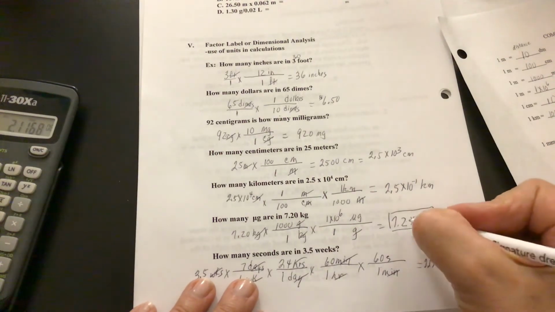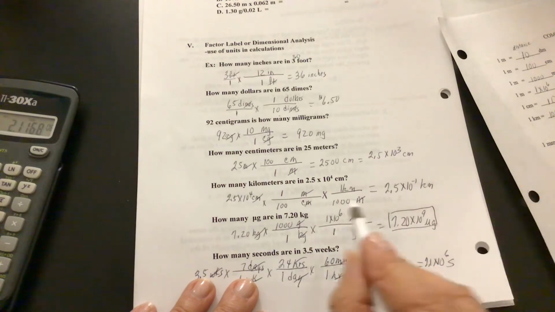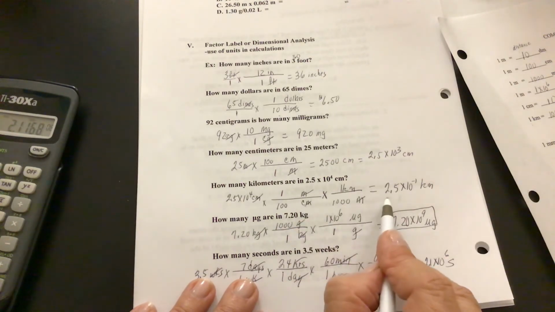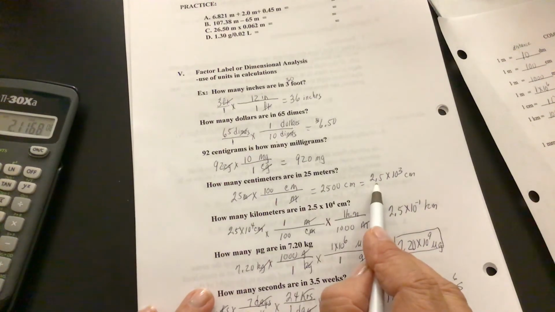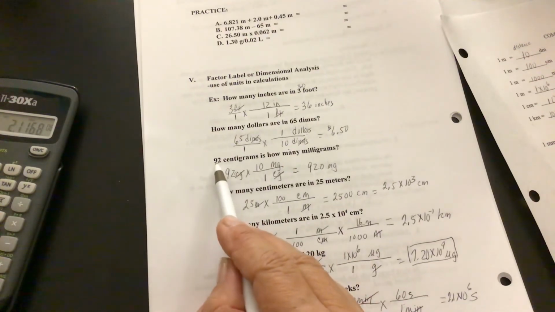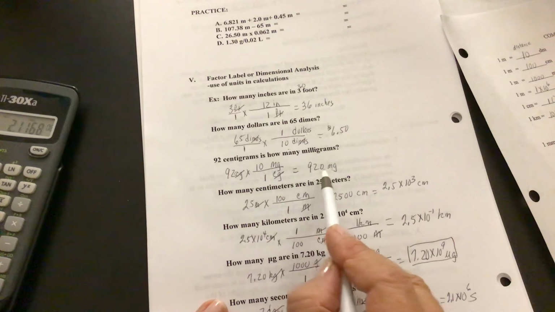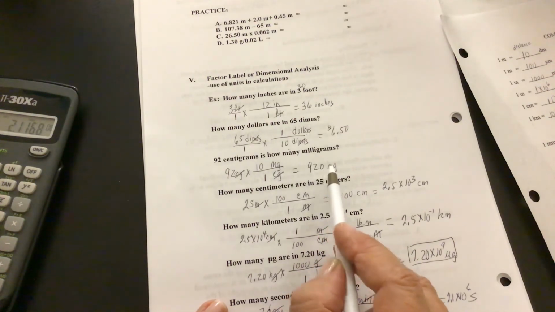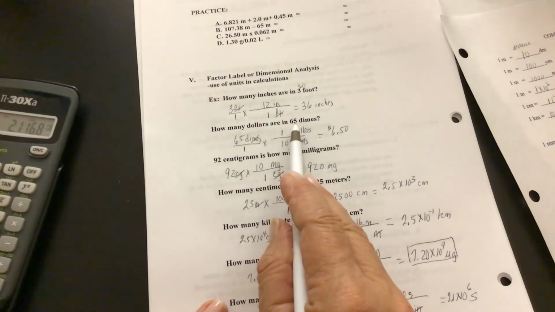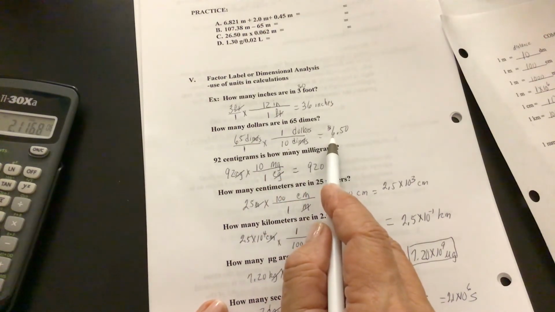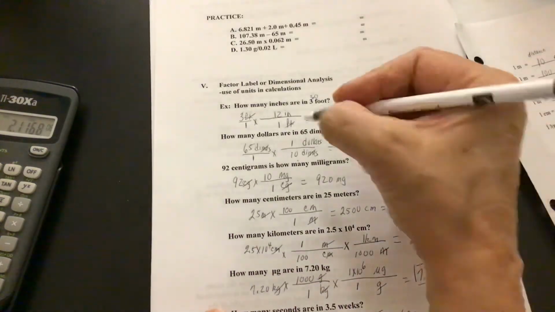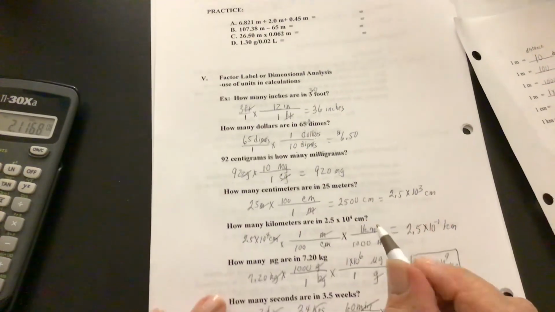I only have 2 here, so I want to put a 0 there. This one has 2 sig figs. My answer's in 2 sig figs. This one has 2 sig figs. My answer's in 2 sig figs. 92 has 2 sig figs. 920 has 2 sig figs. This 0 is not significant if there's not a decimal. $65 has 2 sig figs. I have my answer in 3 sig figs, so I'll tell you what, just to make it legit, let's put a 0, $65.0. All right?